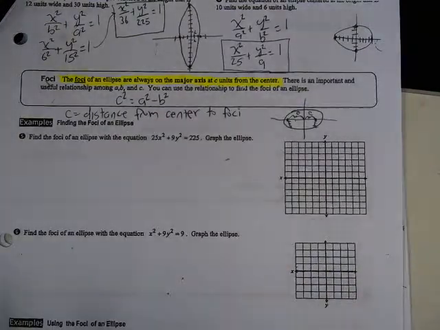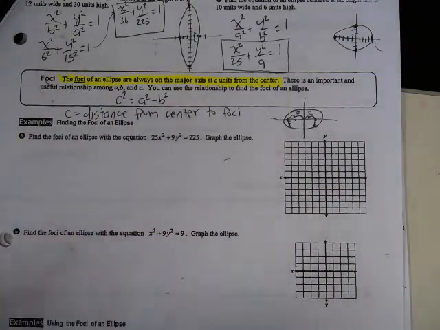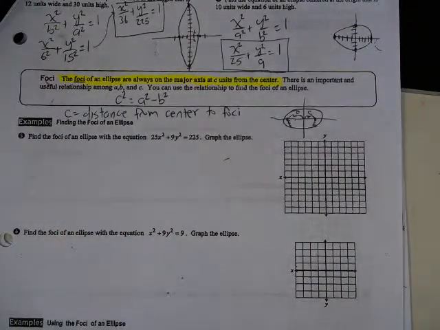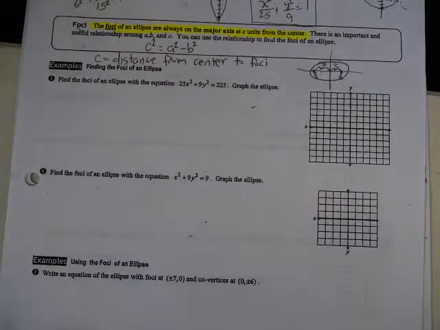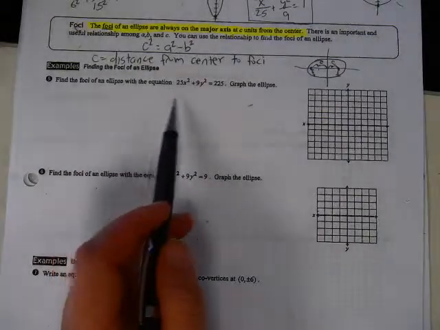So we can find either one of the vertices or the focus depending on what the problem gives us. So for this example, find the foci of an ellipse with this equation and then graph it.